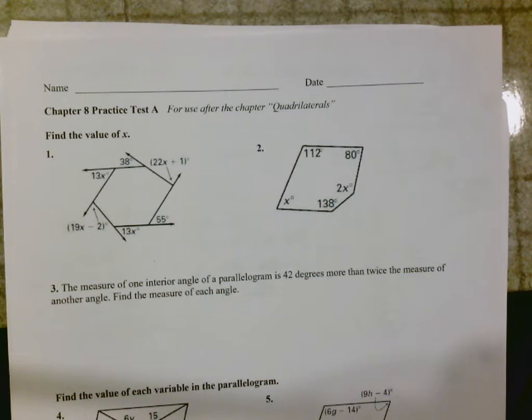Okay, so here's a video for practice test, chapter 8. I'm going to do them one page at a time, so this is page 1.